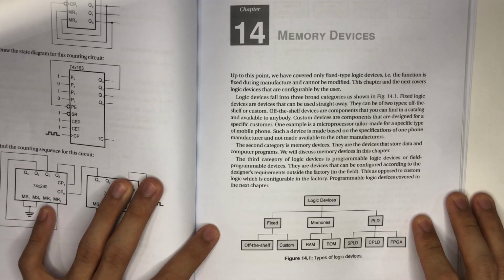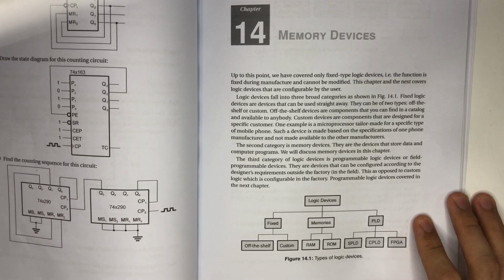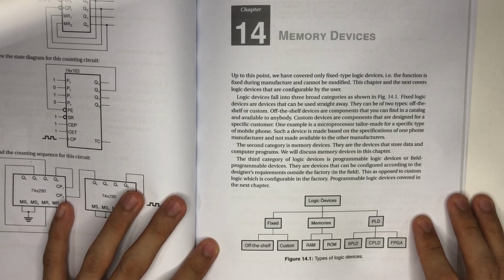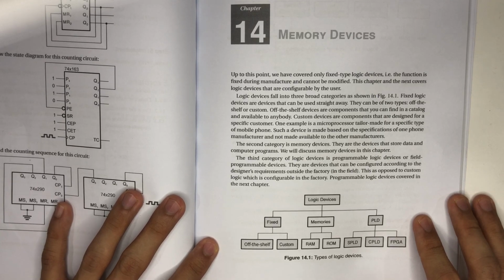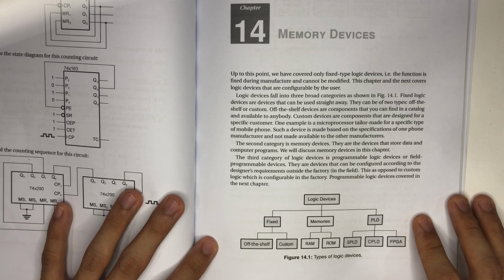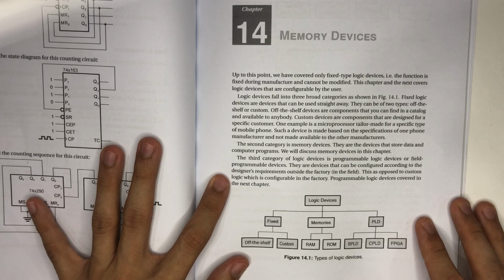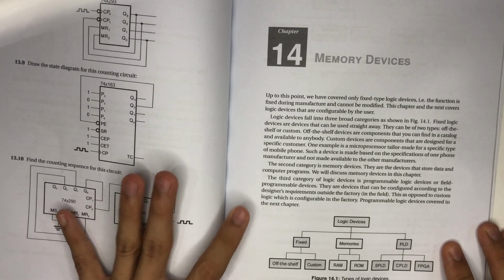Now we are going to continue with week 15 of the lecture, about memory device. This chapter is more about reading. It has a lot of reading. You guys can read on your own. I will do summarization and focus on the examples. Otherwise this will be long if I read one by one.